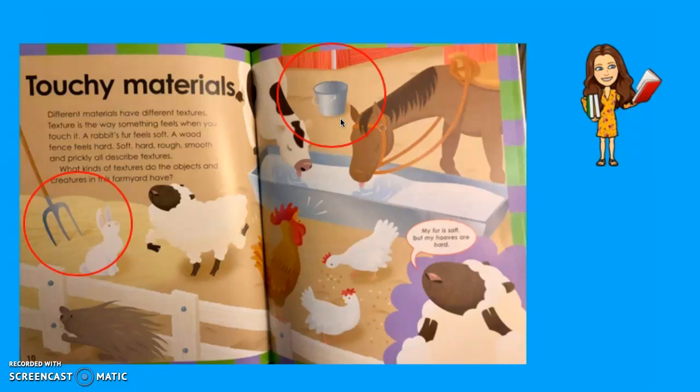What connections can you find between these two objects? How are they similar or the same? Pause the video now and see if you can find the answers.